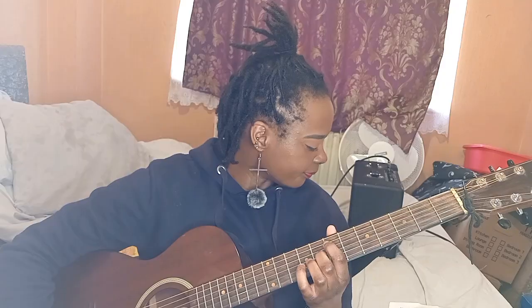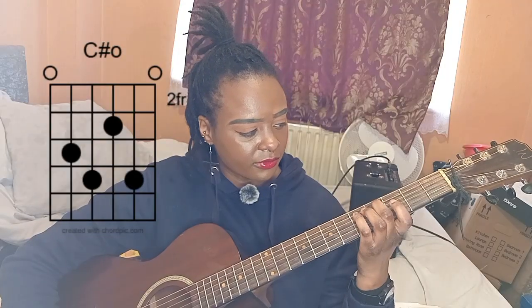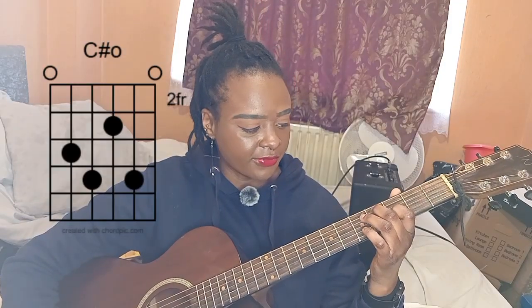All right, and to play this diminished chord, let's play it in a different key. Let's play the C sharp diminished. Put your second finger on the 5th string, 4th fret. Your first finger on the 3rd string, 3rd fret. Your third finger on the 4th string, 5th fret. And then your pinky on the 2nd string, 5th fret. It uses the notes C sharp, E, G, B flat.